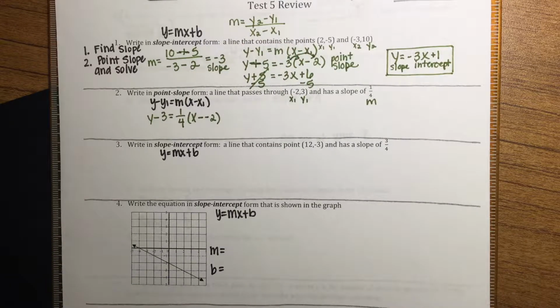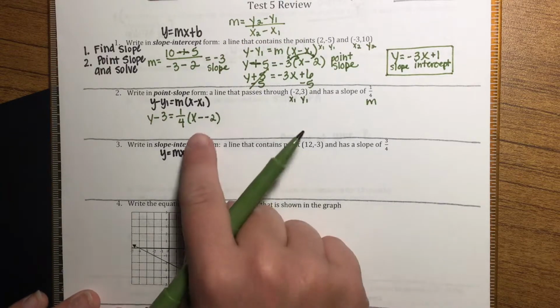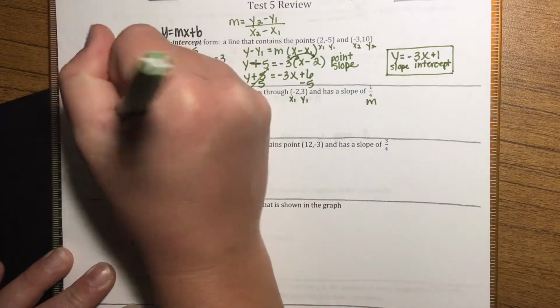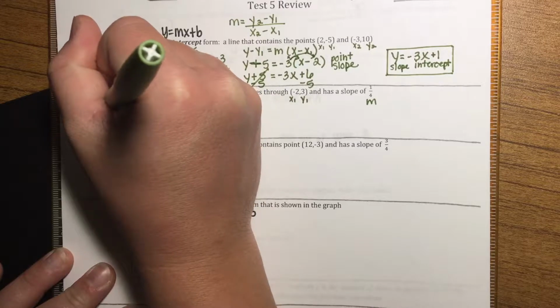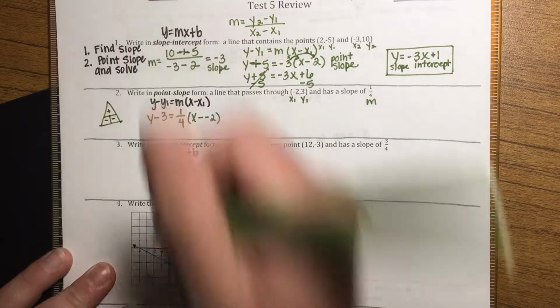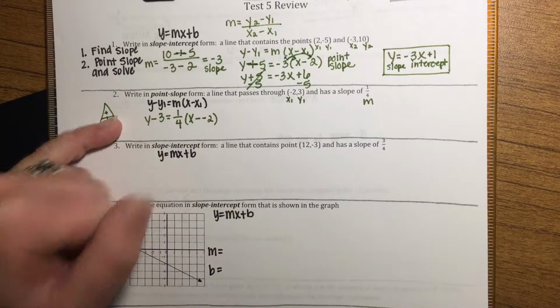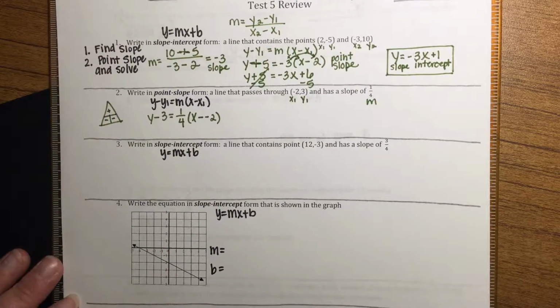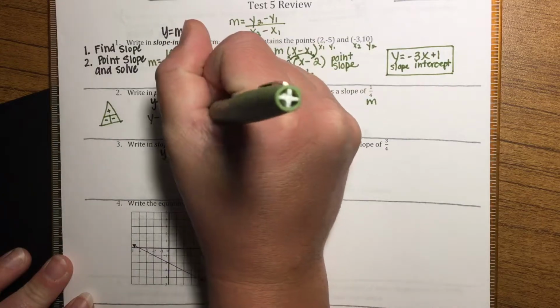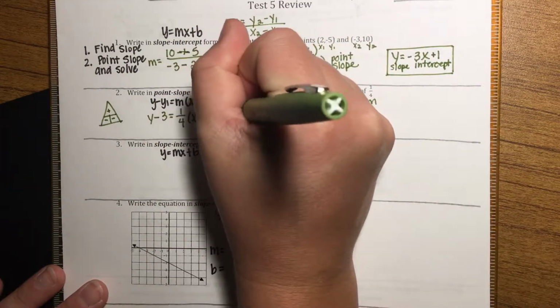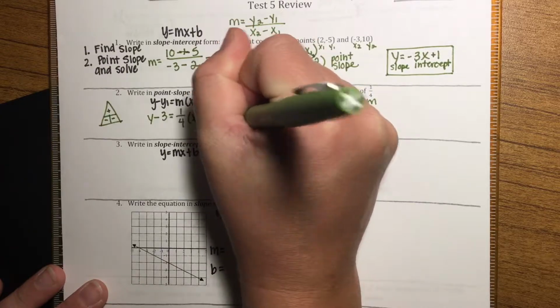So now I just have one little change to make and I am done. Okay, I have a negative times a negative. If we go back to our triangle of multiplying and dividing by negatives and positives, if I cover up my 2 negatives, I'm left with a positive. So that negative times a negative changes to a positive. So now I have it in this format, which is point slope. So now I am done.